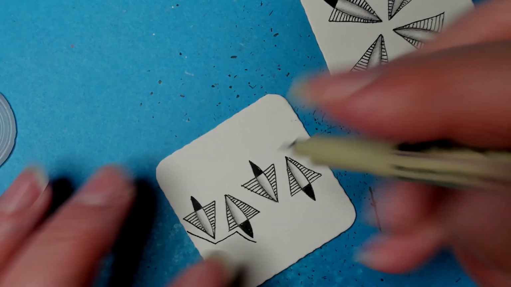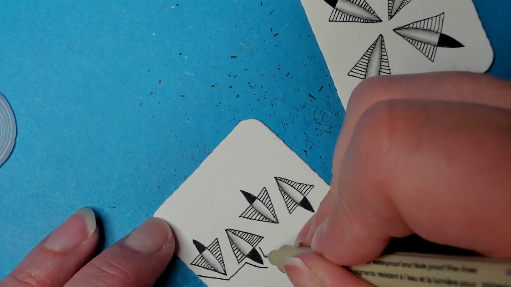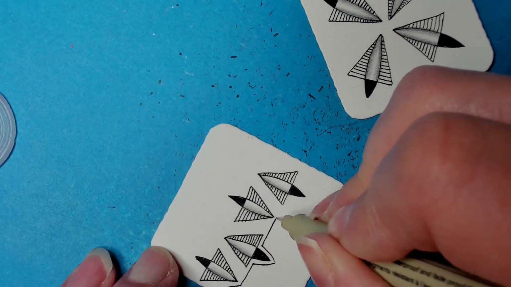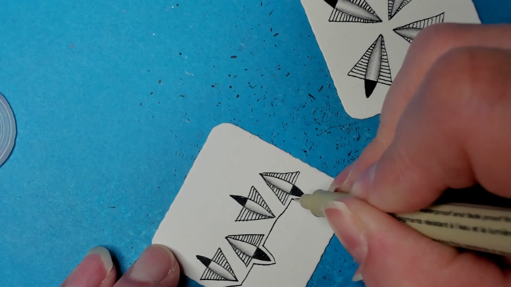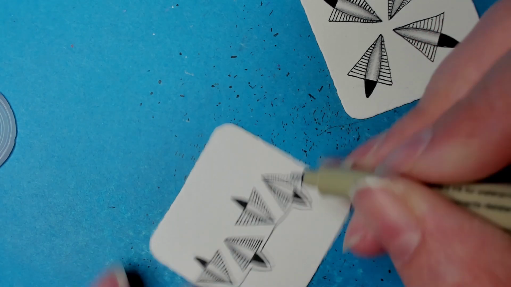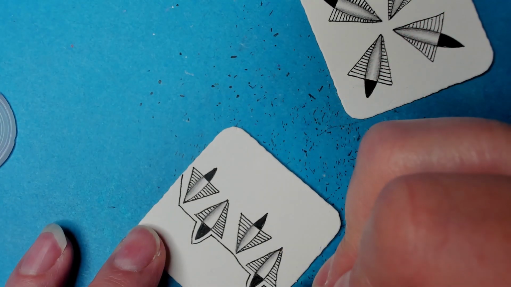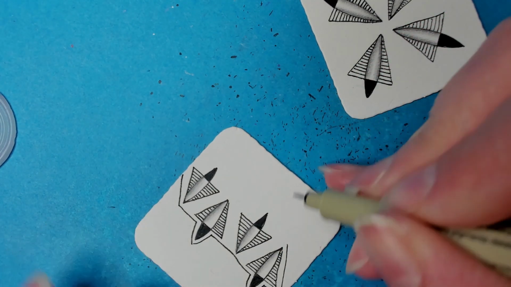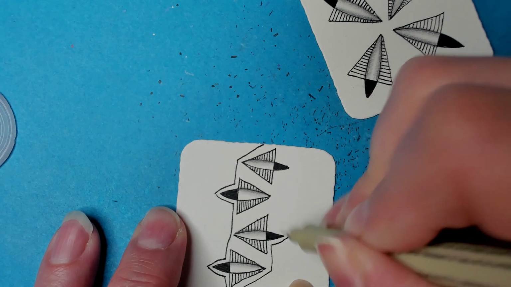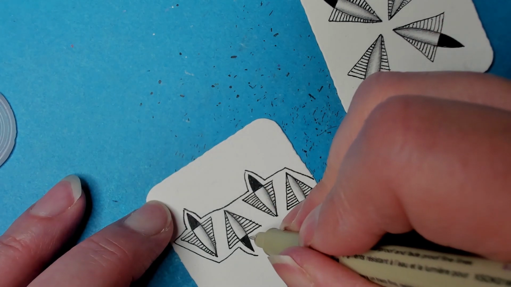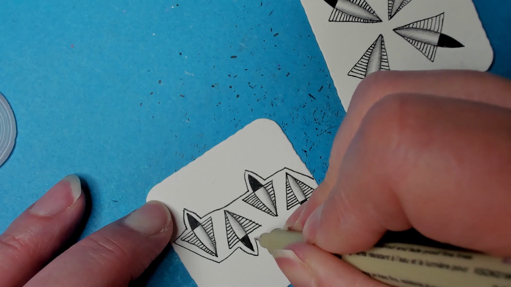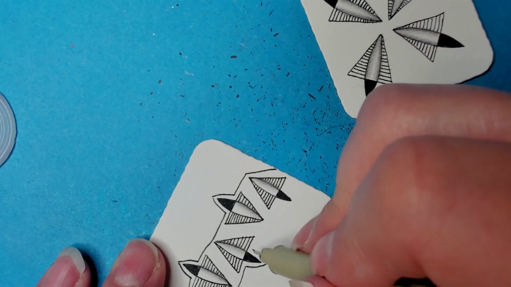You aura'd the whole thing. And I'm not going to go up into that space. I'm just going to continue that space. But you could if you wanted to. Because there is something magical about the aura. And I'm like going, that looks pretty straight there. But sometimes the aura can fix some things as well.